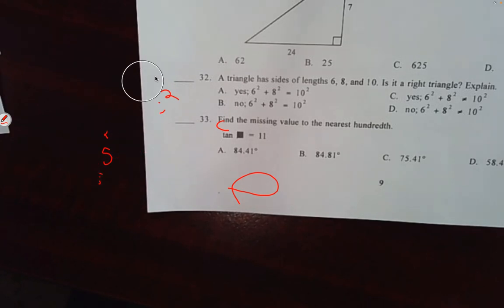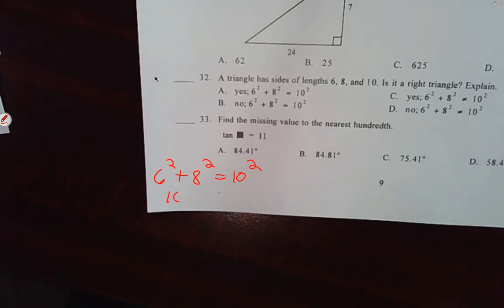32, it says, you have the lengths 6, 8, and 10. Is it a right triangle? So you take your smaller two sides, and you'll do a squared plus b squared equals c squared. And then you're going to type this in your calculator to see if it works. What is 6 squared plus 8 squared? 100.